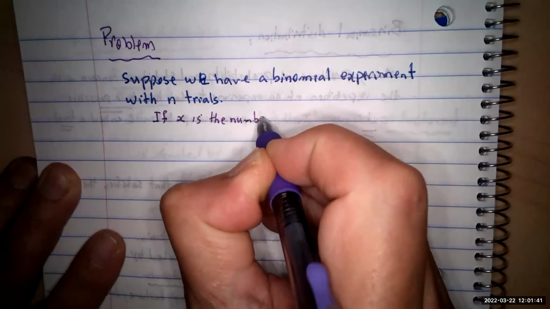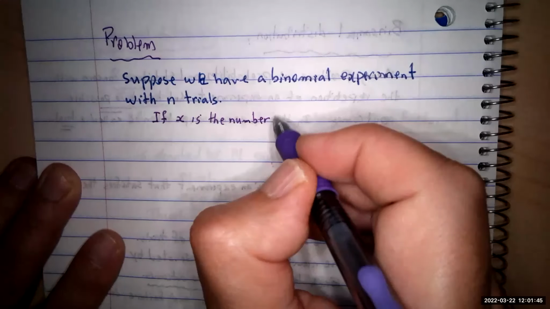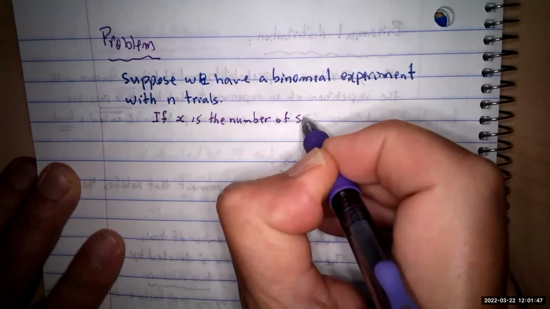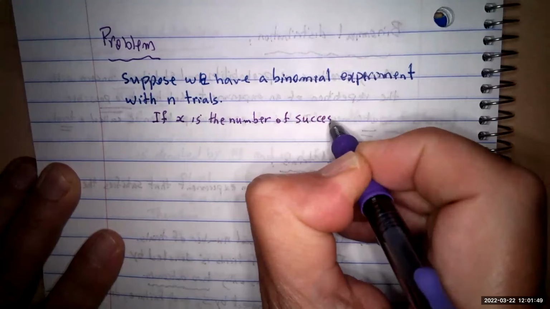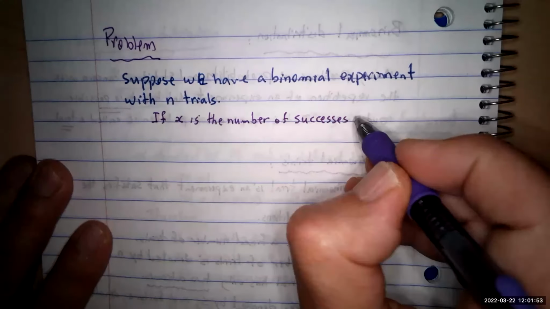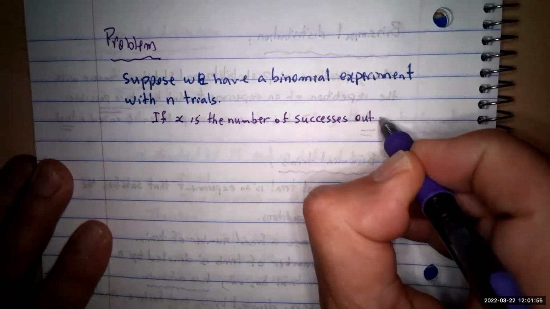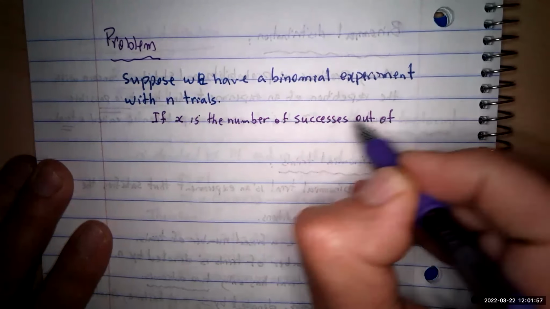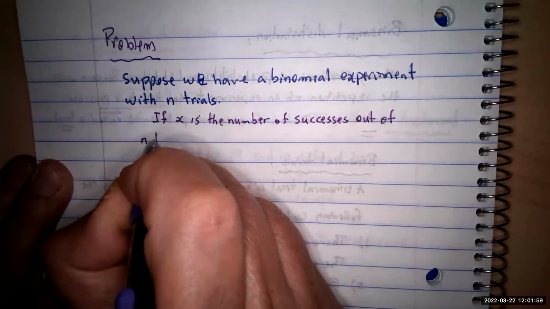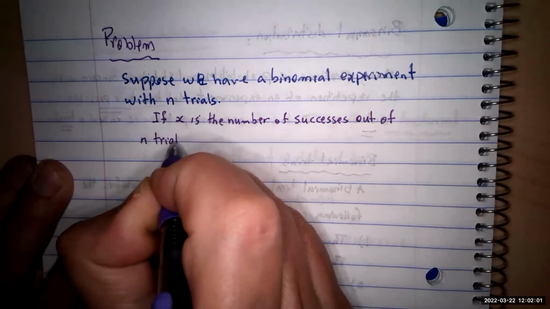On the calculator they use R. I'm going to explain it. If X is the number of successes out of n tries, so you repeat something n times, X number of the times you get what you are looking for.